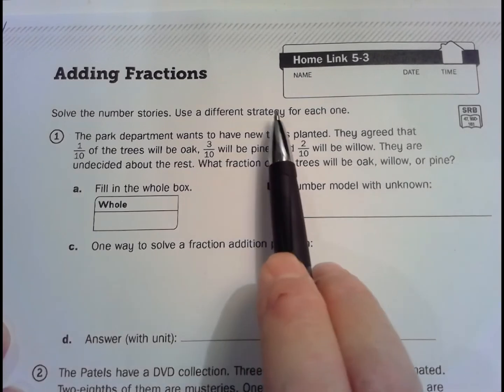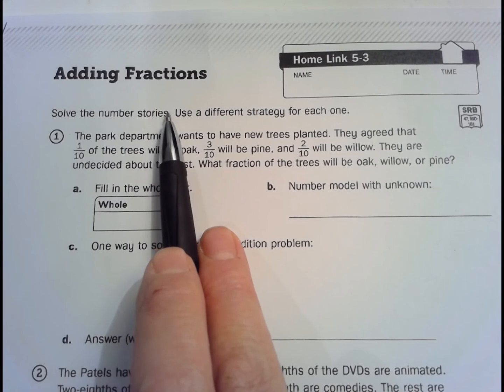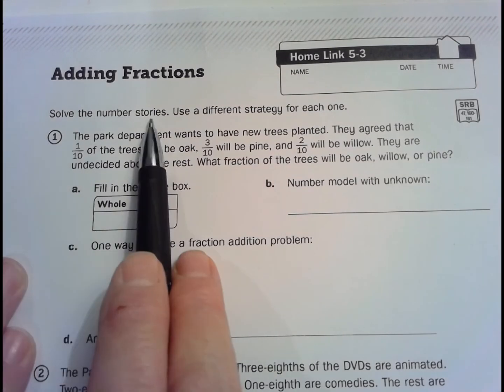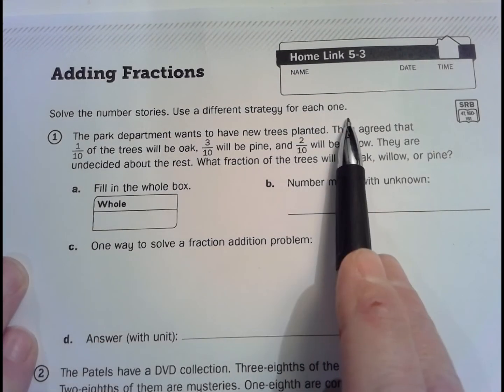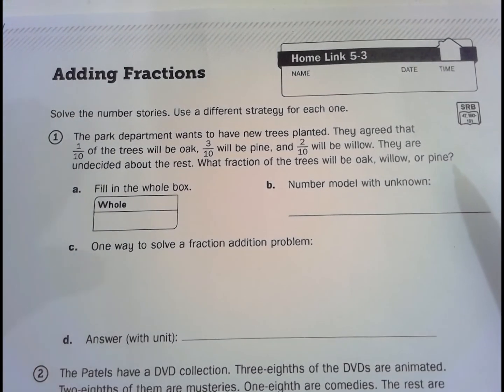Tonight's homework is home link 5-3, adding fractions. So this is similar to what we did today in class. We're going to solve number stories, use a different strategy for each one. So remember the strategies that we learned today. We learned how to use fraction circles, we learned how to use a number line, and we learned how to use an equation. Okay? So those are the three. So you can pick whichever you would like. I'll just pick two the way that I do them, but you can choose whichever way you like, okay?